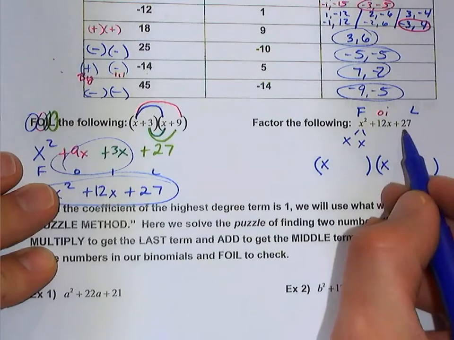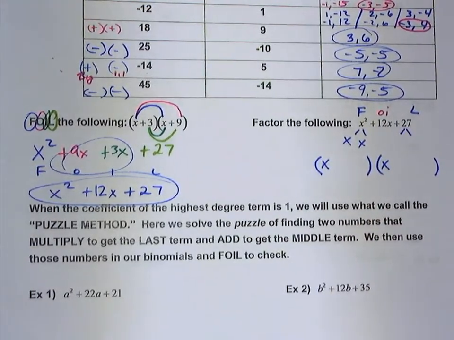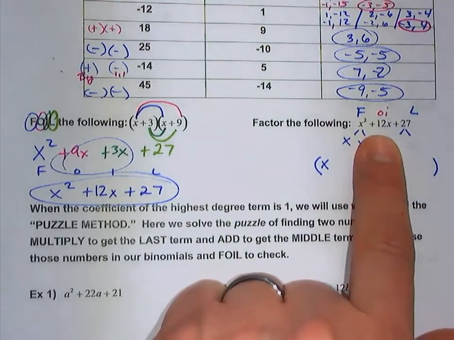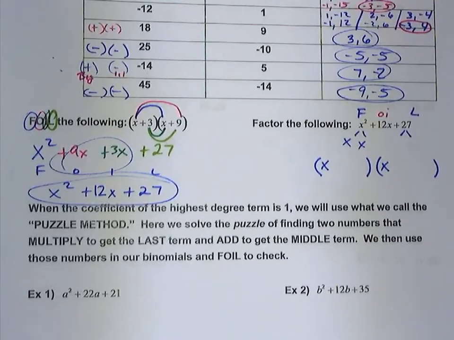Now I look at factors of 27, your last term. And this is where you got to see what does it add up to. We want it to add up to 12. Okay? Well, factors of 27 are 1 and 27, 3 and 9, or what? Is there anything else? That's it, right? So which ones add up? Is it 1 and 27 or 3 and 9? Which ones add up to 12? Okay? 3 and 9.